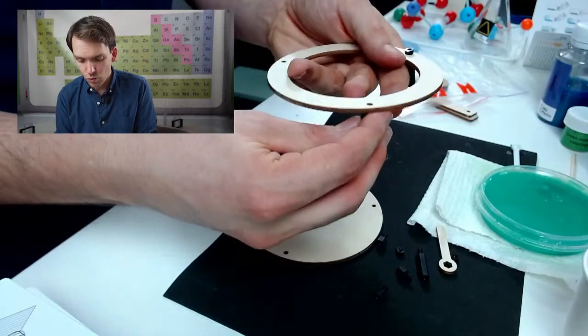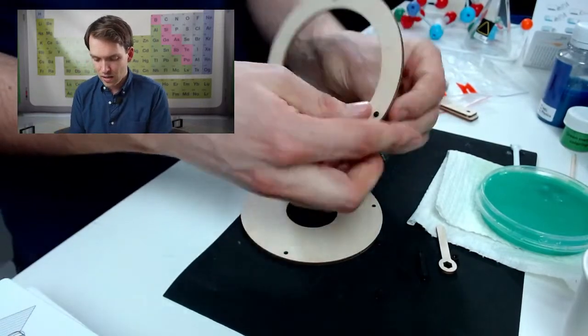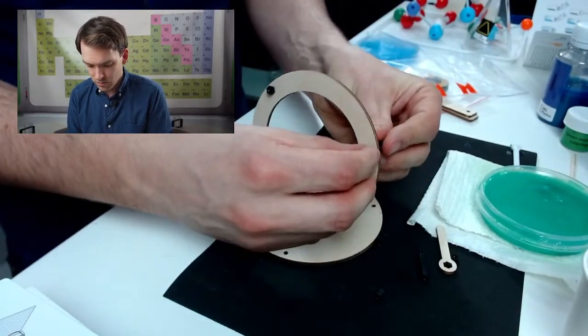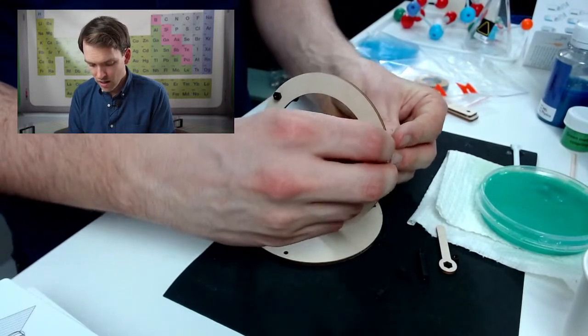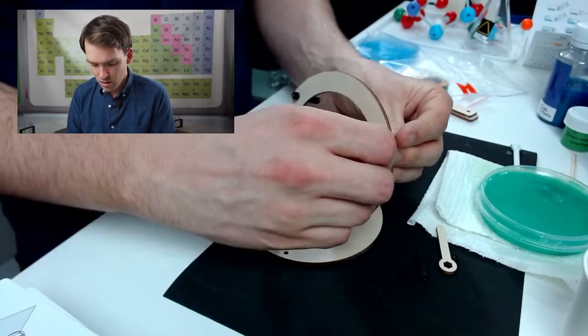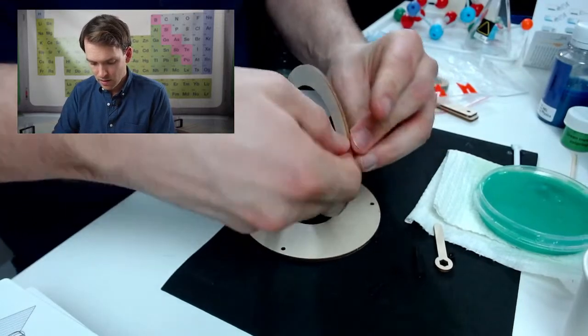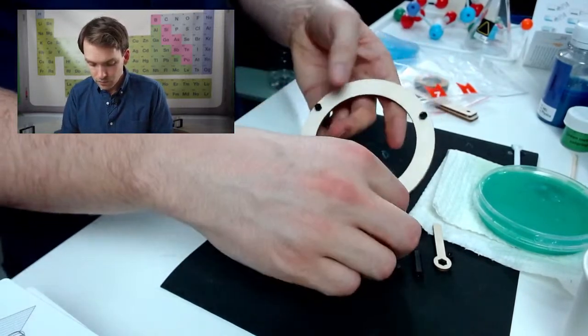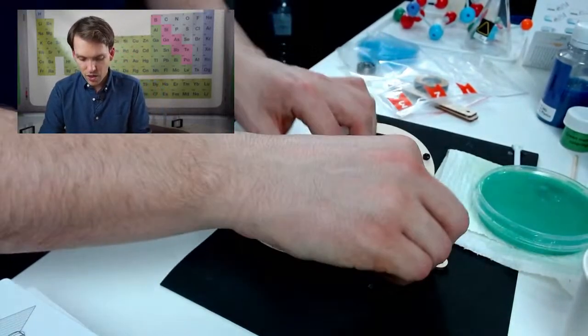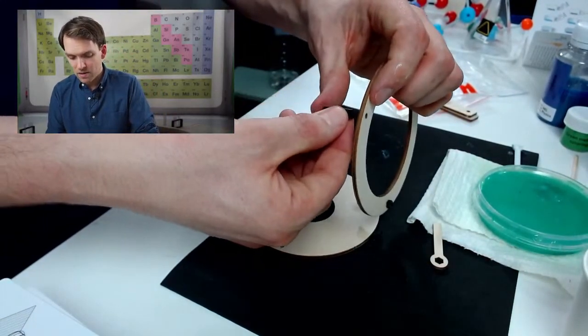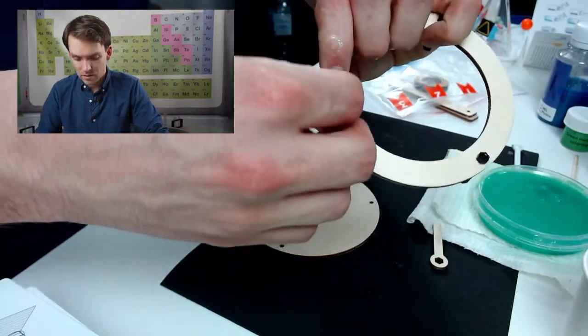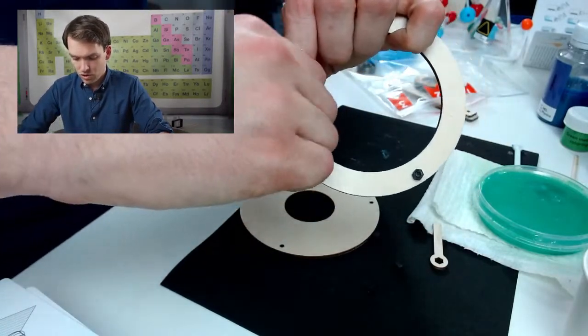I'm just going to put all 3 of those through here. Let me just do that. I'm going to put that on there, and start twisting that one there, and I'm going to take the third one and again place it, and remember they all have to go into the same side. So we're just going to do this.